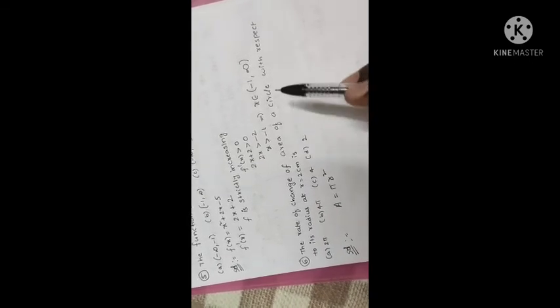Next, we will discuss question number 6. See the question. The rate of change of area of circle with respect to its radius. Simple question. What is the formula for area of circle? Capital A is equal to pi r square. Here we will get some doubt. Sir, do we need to differentiate with respect to t or with respect to r? They mention the rate of change of area of circle with respect to radius. That's why differentiate this function with respect to r.